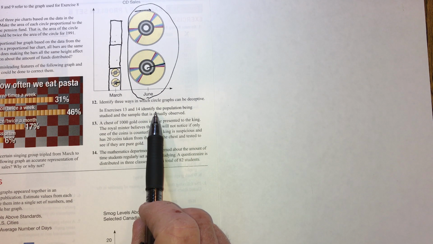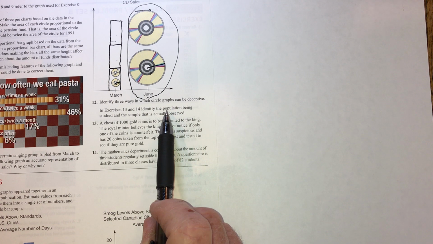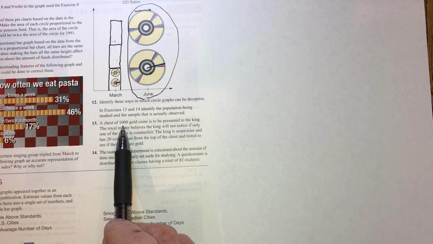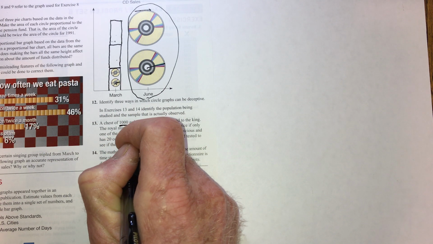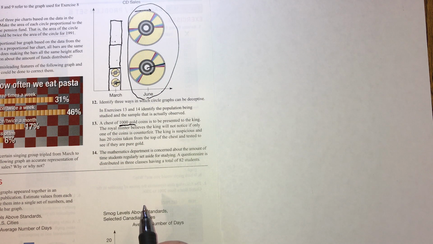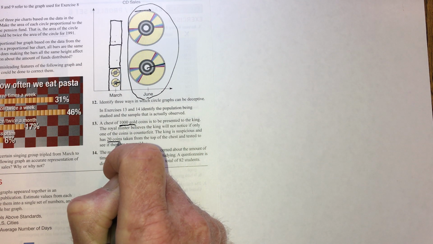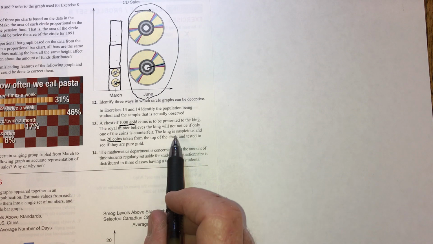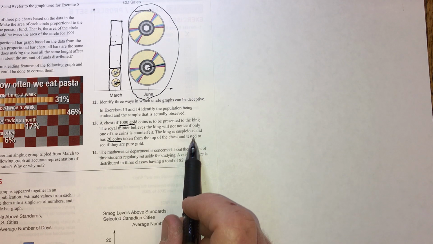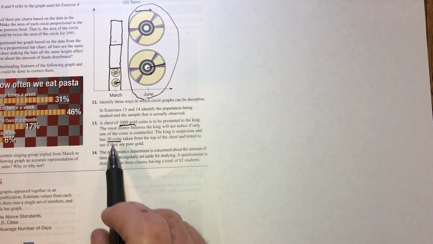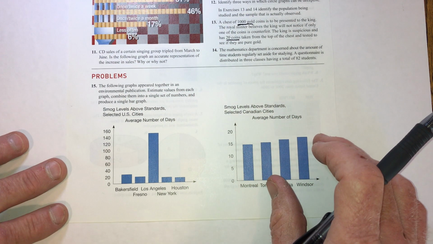So I forgot to read the directions. Identify the population. So the population just means the whole group. Like if we were talking about Hartnell College students, the population would be all of the students. In here, the population would be all of the gold coins. And the sample is that 20 were chosen. So the king is suspicious. He chooses 20 and tests to see if they're actually real gold. So this is the population, and then this is the sample. What about number 15?